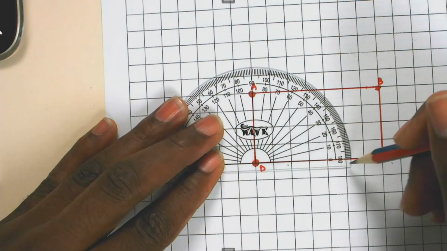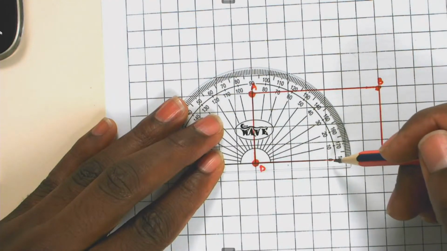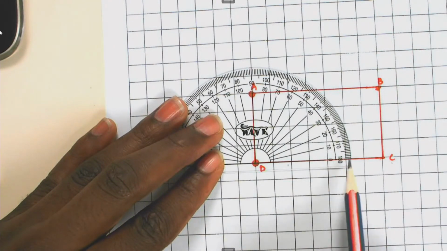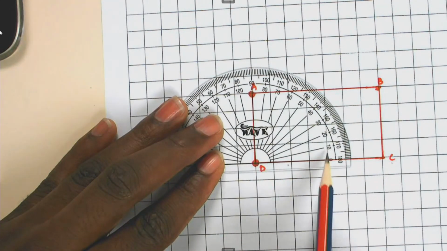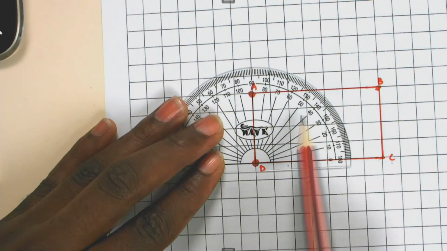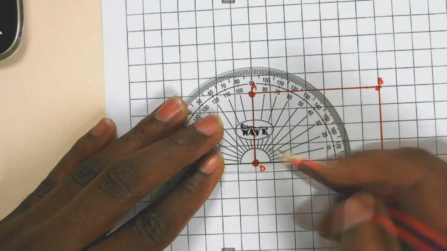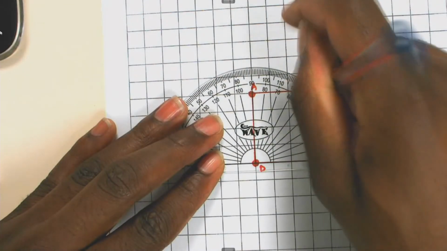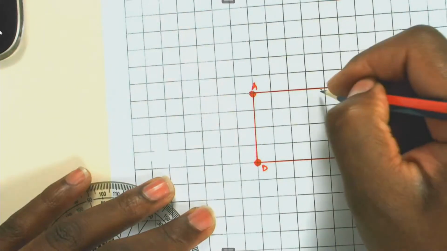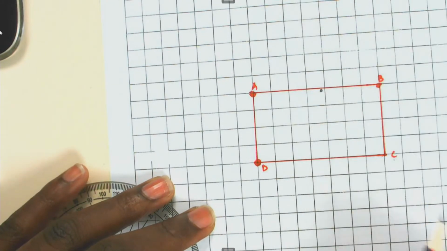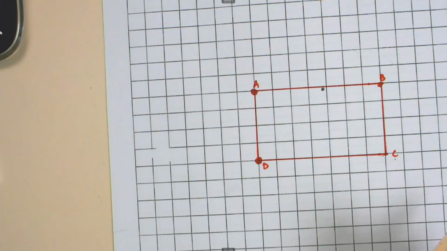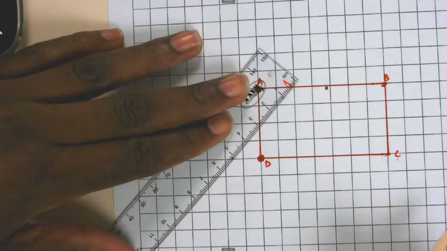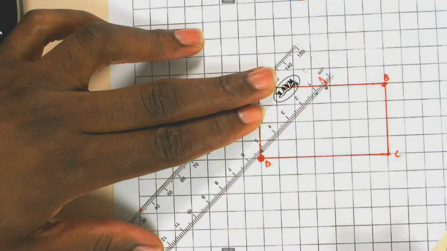I'm told to rotate it 45 degrees anti-clockwise. When I'm rotating anti-clockwise, remember, we're moving in this direction. Now I'm going to move 45 degrees: 10, 20, 30, 40, and then 45 will be between 40 and 50. In this case, my 45 degrees will be here. So I'm going to make that point a little bit bigger. Then, after having made that point, you do a dotted line, joining it to the point of rotation.